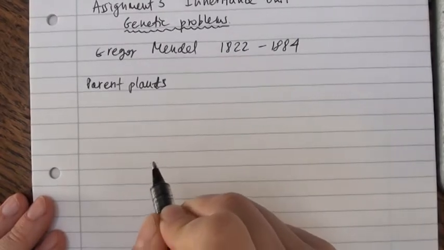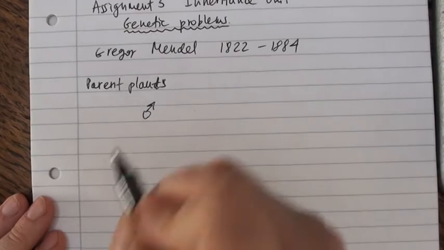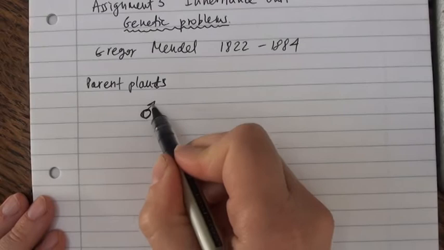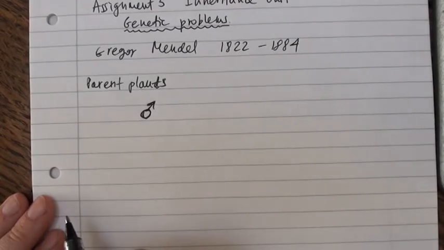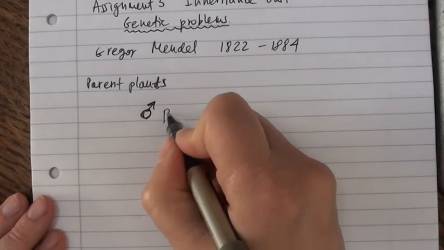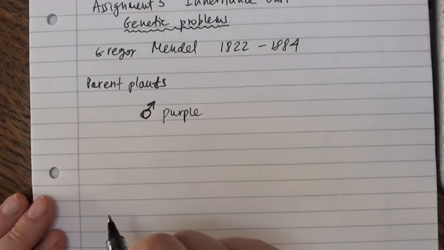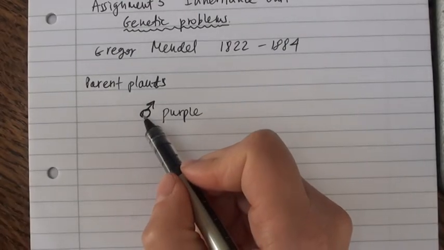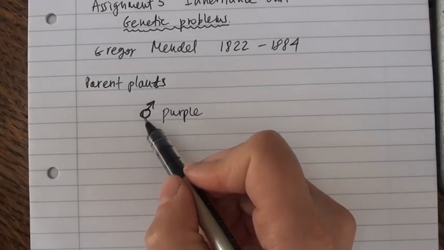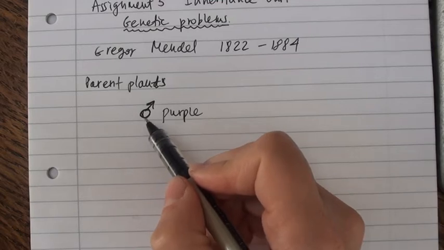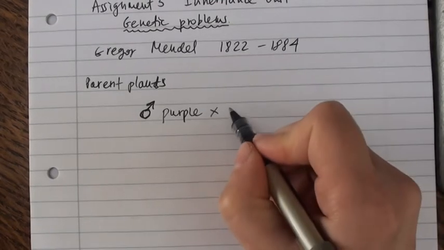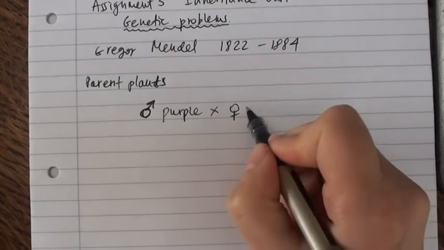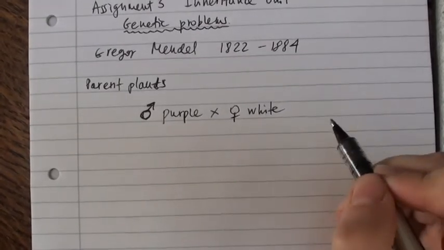So he used as his male plant equivalent, you remember, maybe some of you don't actually know that, this symbol stands for a male. And so he picked a purple flowering plant and decided to use it as a male, meaning that he took pollen from this plant. Pollen in plants is like a sperm equivalent, if you like, and he crossed it with a female plant, so that would be like a recipient of that pollen, and that plant was a white-flowered plant.